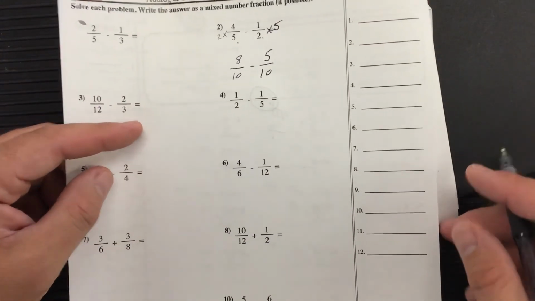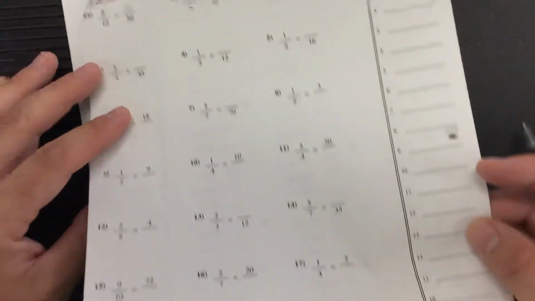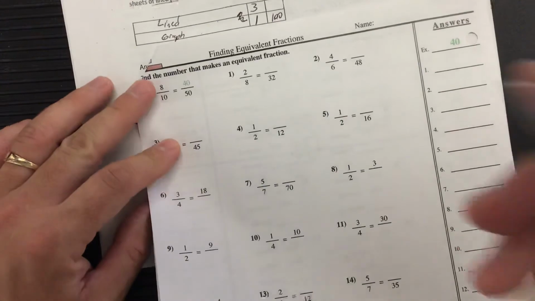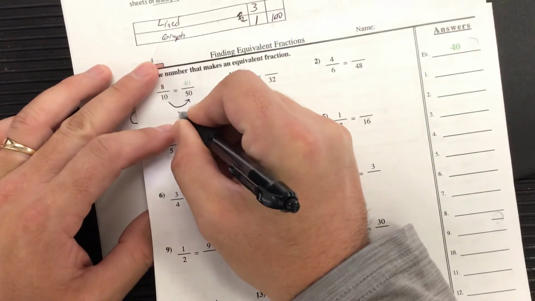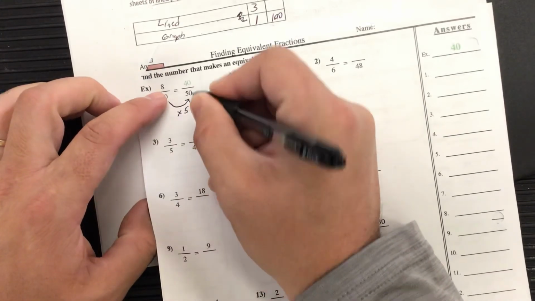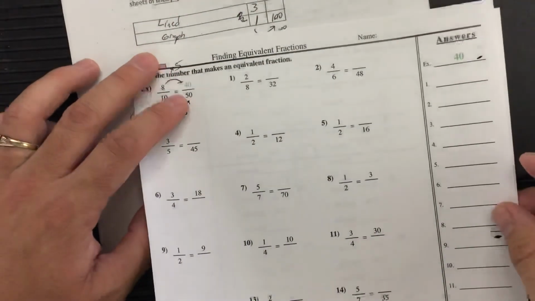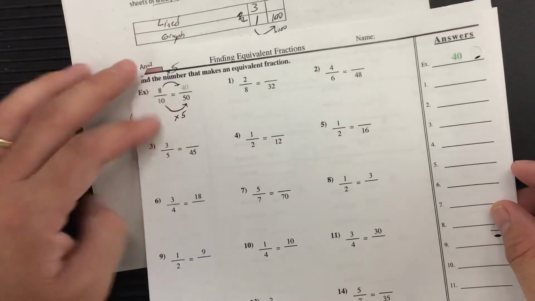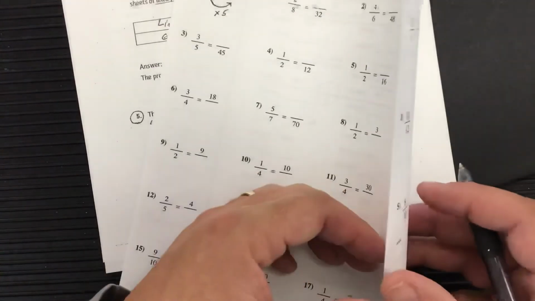Page 3. I'm just going to show you on the example here. Make them equivalent. Find the missing numbers. So 10 times 5 is 50. 8 times 5 gives me the 40. Find the missing number. Vertically or horizontally, draw your arrows. Wait, what was the answer for number 2 on the other page? I didn't give you the answer. Oh, was it 4 times?